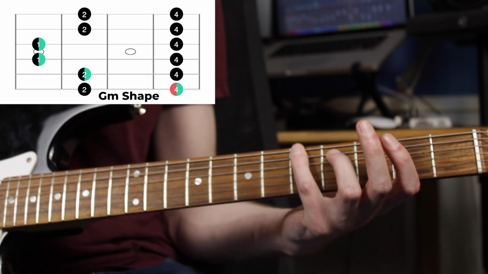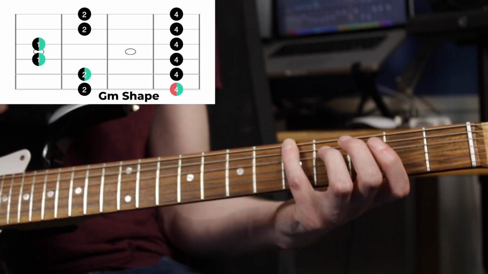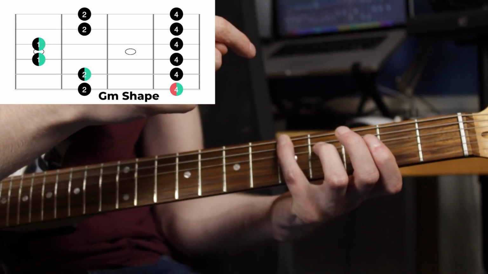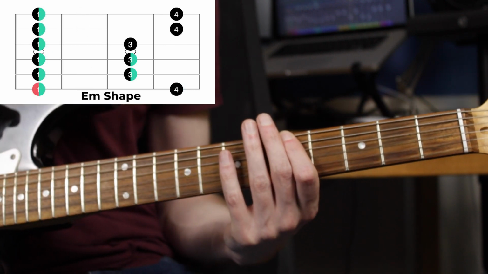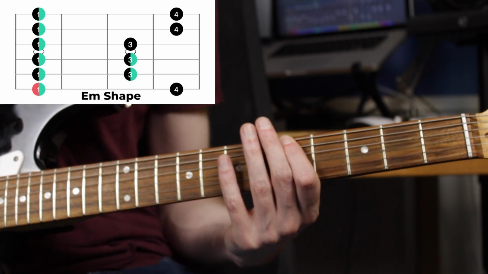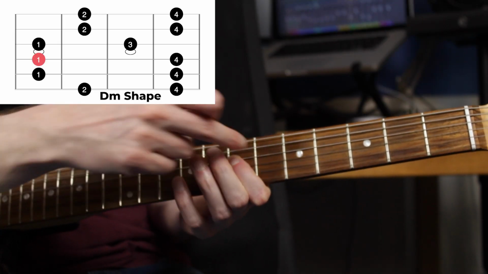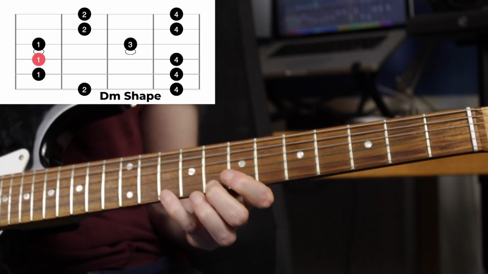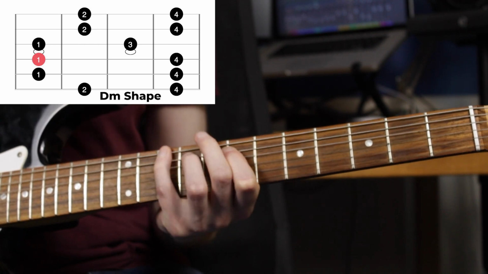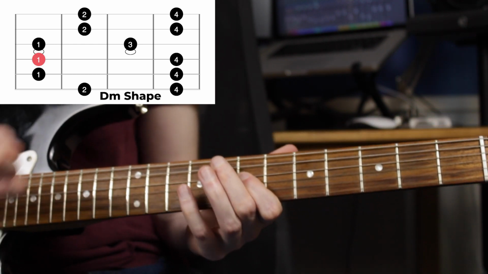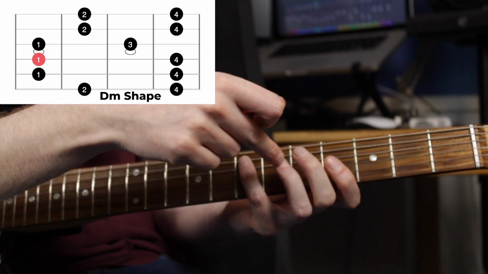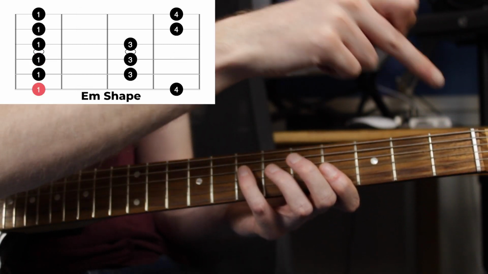So from this landmark on the low E string at the 5th fret, I could use my G minor shape towards the headstock, or I could use my E minor shape for the minor pentatonic scale towards the body. If I go to another A, I could go to this A here. I can use my D minor shape towards the body, or I could use my E minor shape moving towards the headstock.